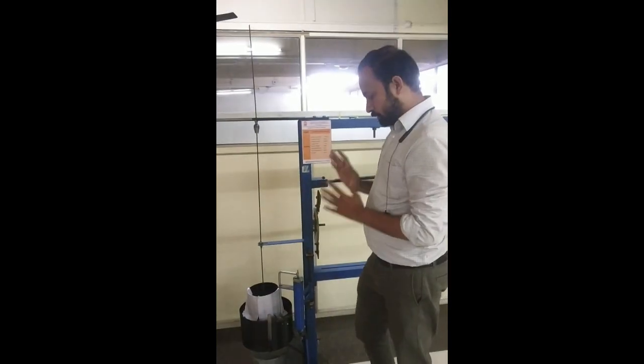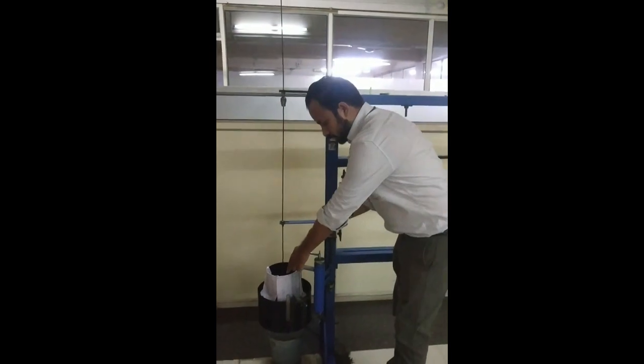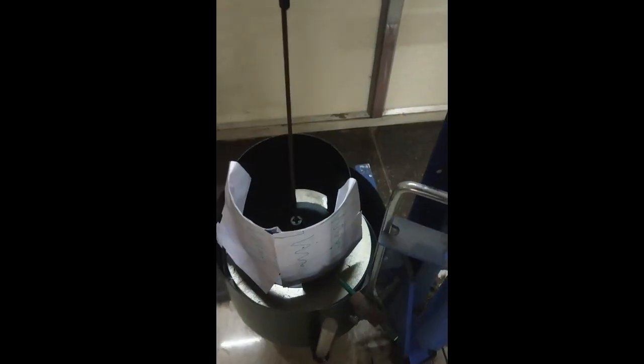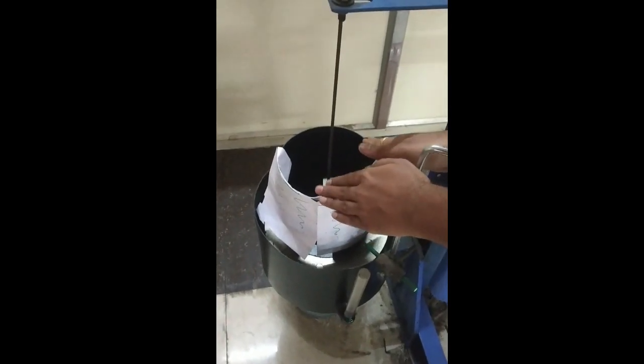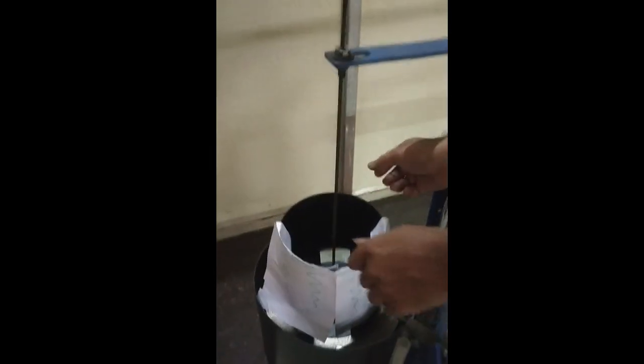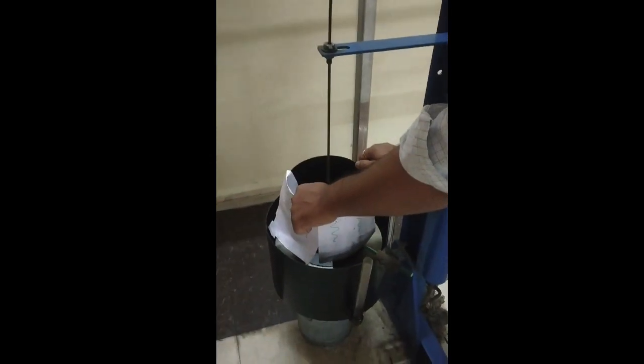If you observe, in this drum the viscous oil is there. The grade of this oil is SAE 40. It is multigrade oil, and we are providing damping with the help of that oil. As for the procedure, we are providing torsional vibration to the system.